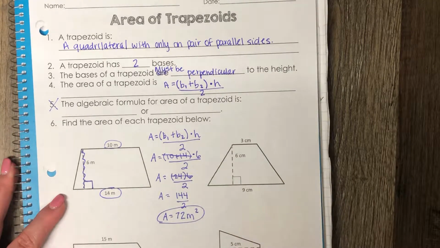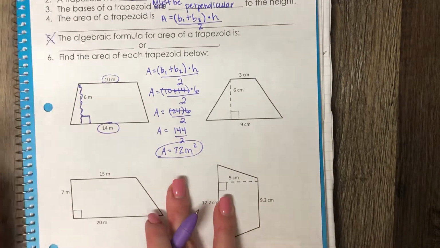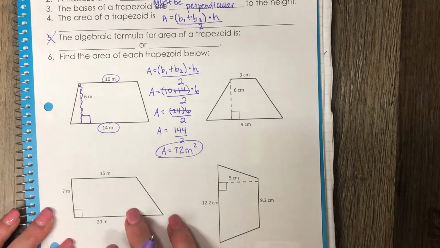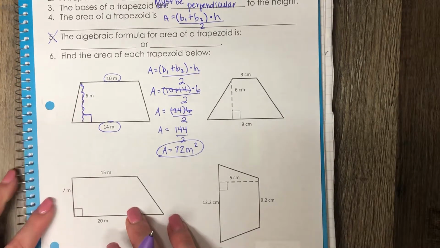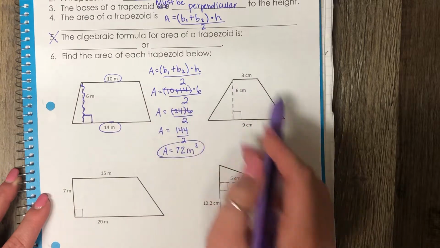Okay? Let's move on down to this next example down here at the bottom. Okay? So, this one looks a little bit different than this one. Okay? We don't have two diagonal lines on the outside like we do up here and up here.